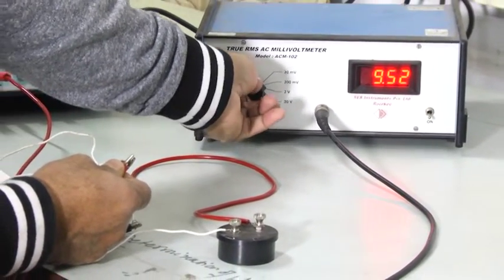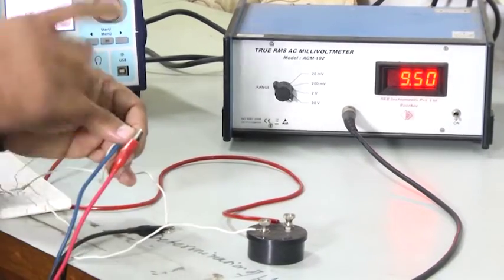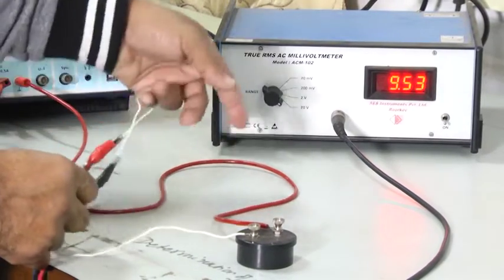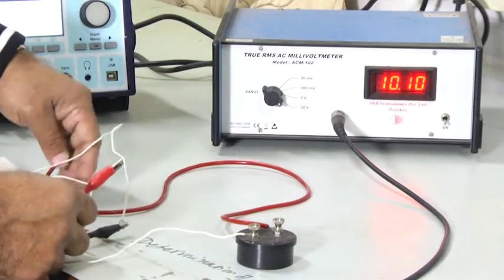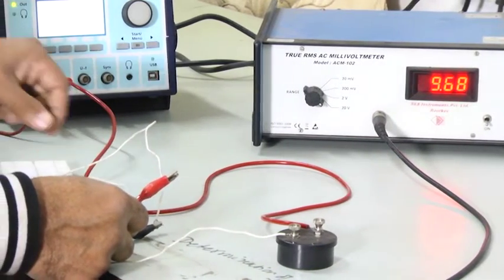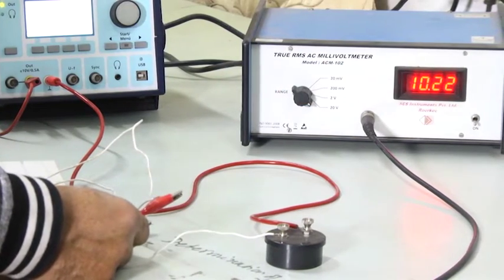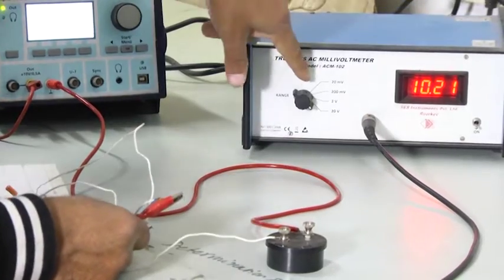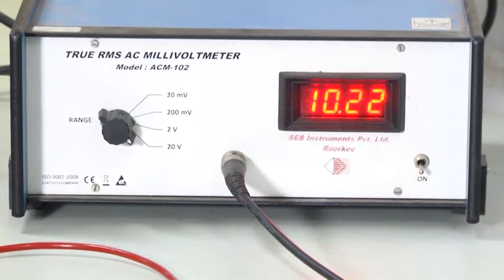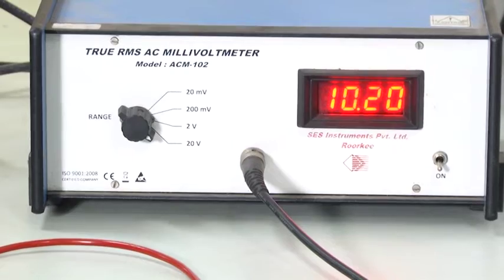You can see it is around 9, it is in volt. We should not disturb the circuit. Then it is coming around 10 volt, 10.2 volt. So, it is in the volt range, 10.22 volt. So, this VC is 10.22 volt at resonance condition.